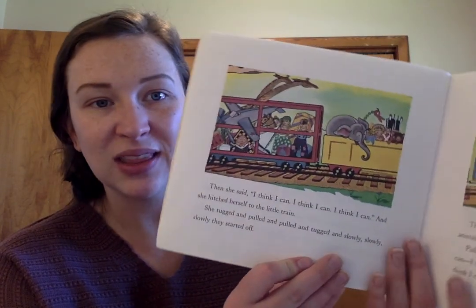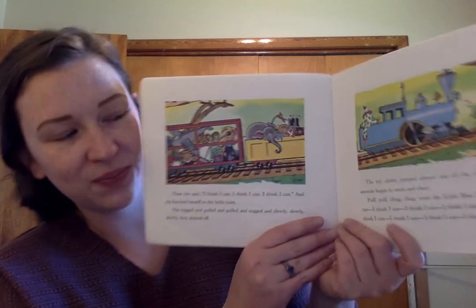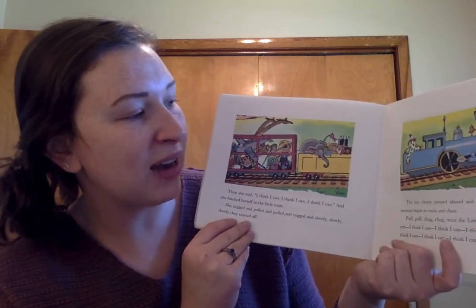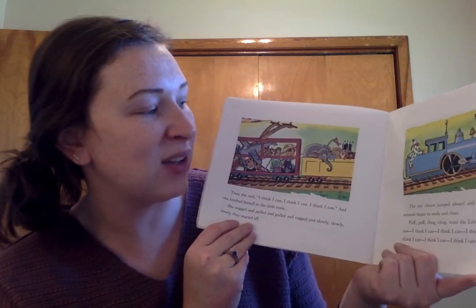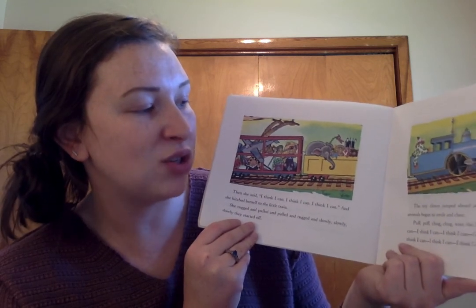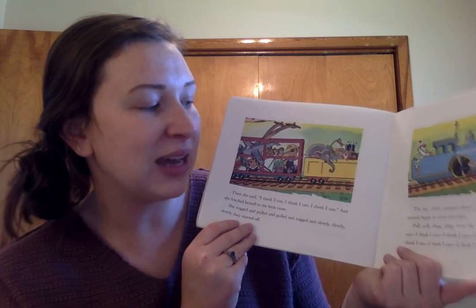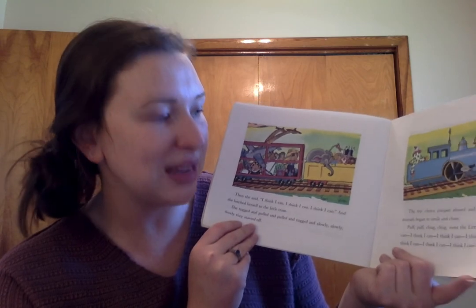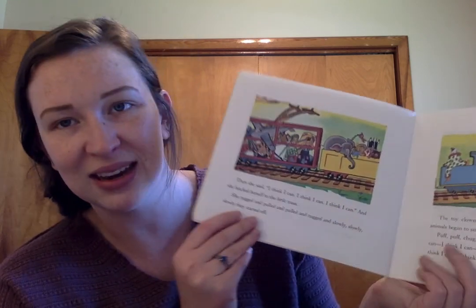Then she said, I think I can, I think I can, I think I can. And she hitched herself to the train, so that means they hooked together. She tugged and pulled and pulled and tugged, and slowly, slowly, slowly, they started off. So they started to move. The toy clown jumped ahead, and all the dolls and the toy animals began to smile and cheer. Puff, puff, chug, chug went the little blue engine. I think I can, I think I can, I think I can. Now they're trying their best.